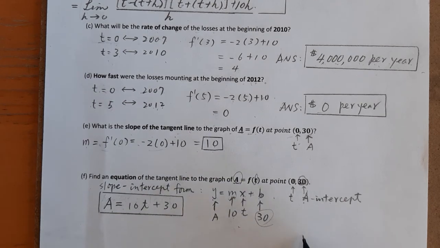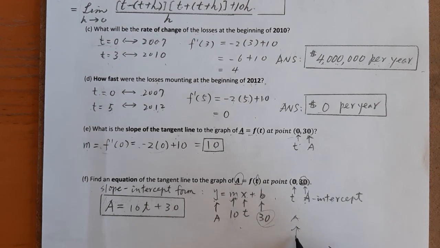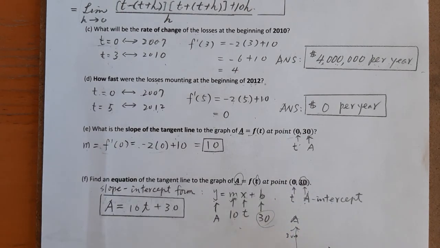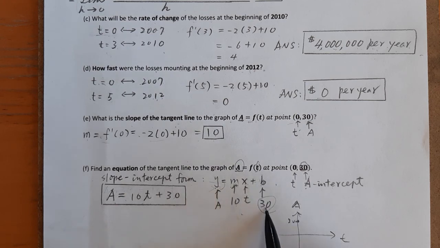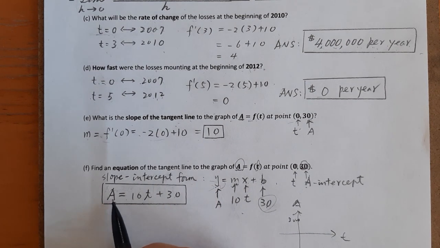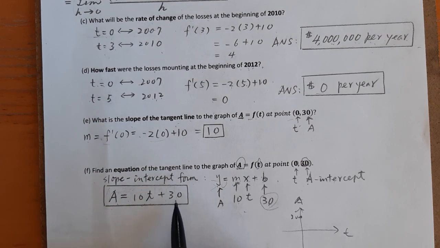When you draw the graph, this is A, this is T, and this point 30 is the intercept with the A axis. So B is 30. So the tangent line equation is A equal 10t plus 30.